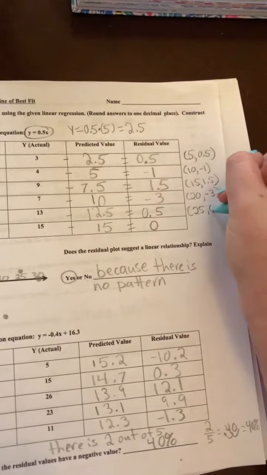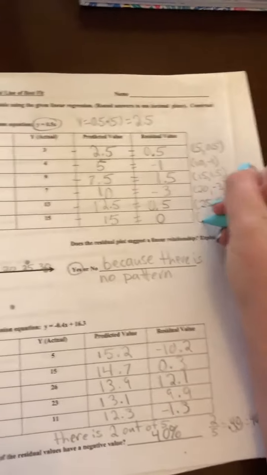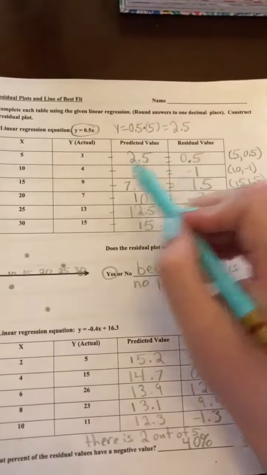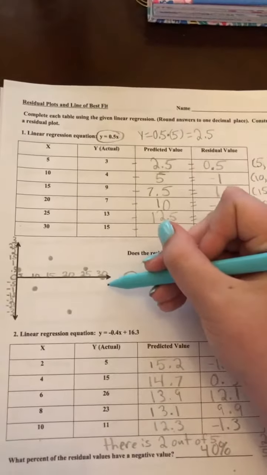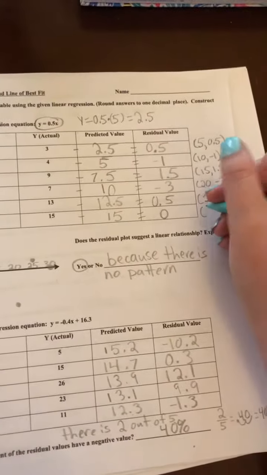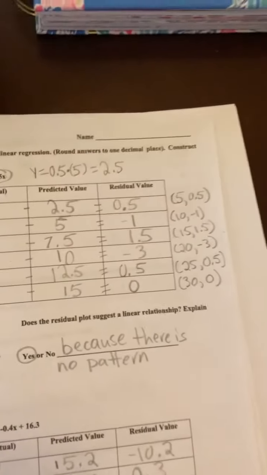You do not have to show me you know how to do this, but if you have difficulties looking across the table to match up your x and y values for your residual plots, please go ahead and do this. It doesn't take too long to write all of those out.